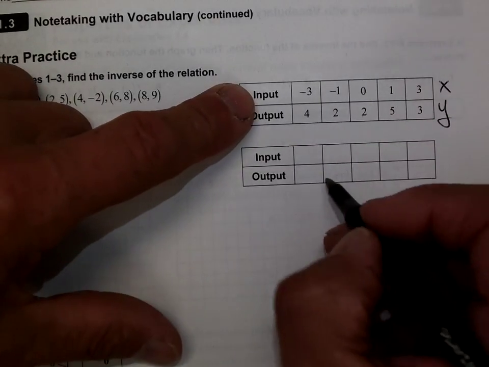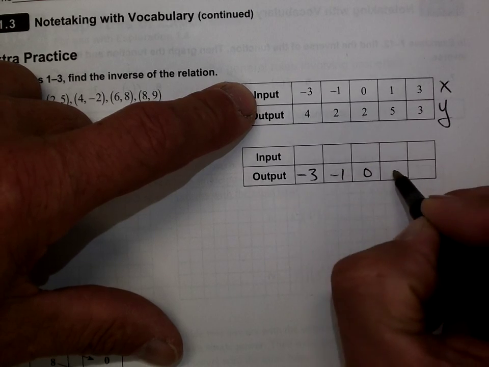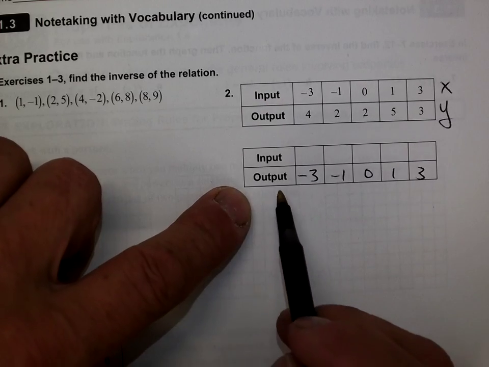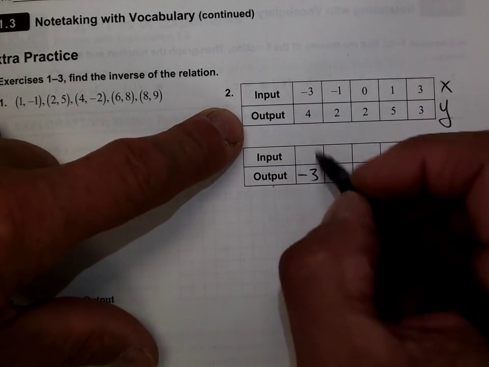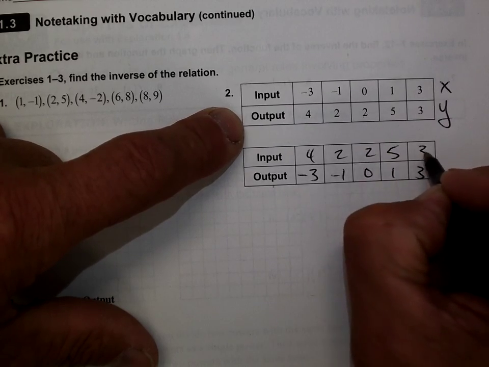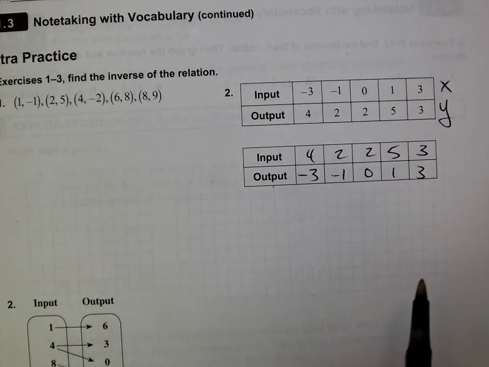So negative 3, negative 1, 0, 1, 3. My y's become my x's, and my x's become my y's. 4, 2, 2, 5, 3. Easy.